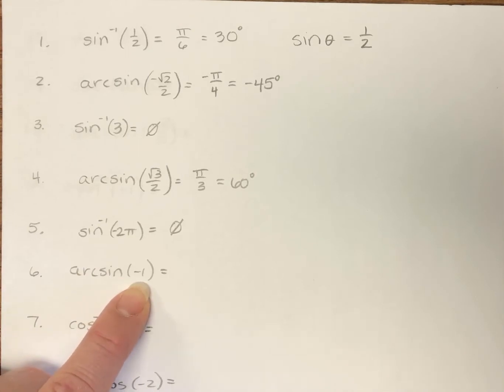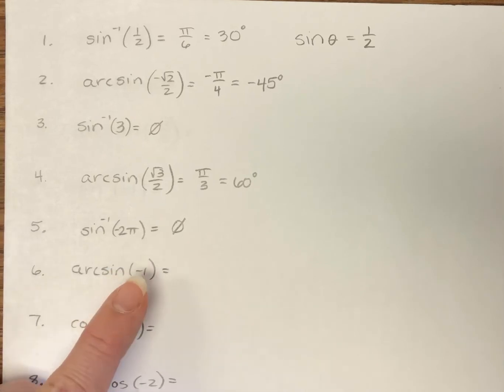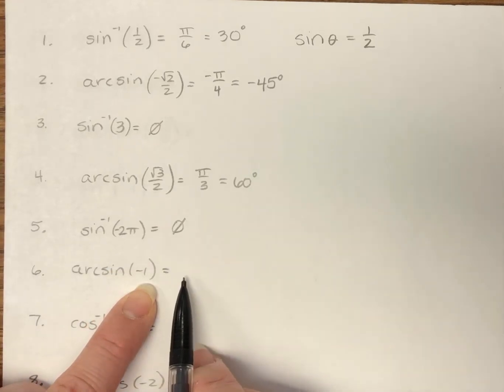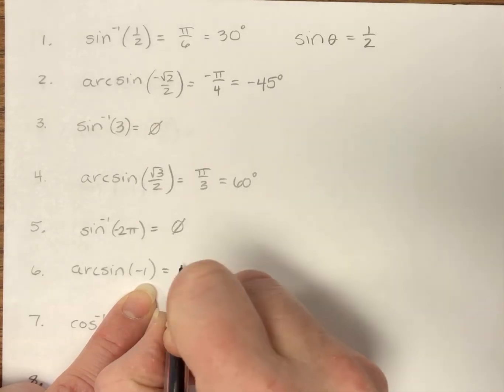Where is the sine equal to -1? Now, some of you might be tempted to say 270 degrees or 3 pi/2. You are not wrong, but this is not the way that we write it for these problems. For inverse sine, for our range, for our answer, it's going to be from negative pi/2 to pi/2.